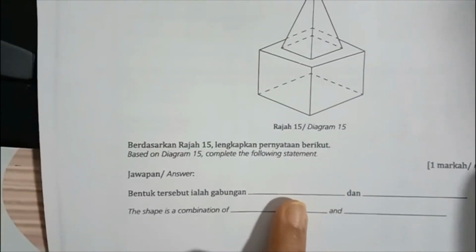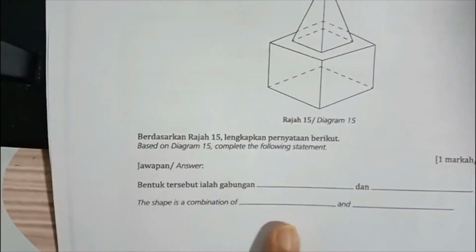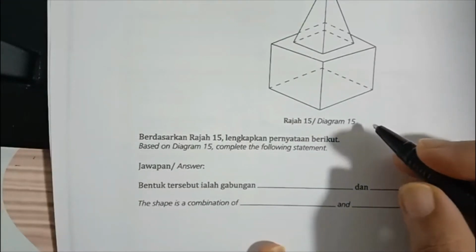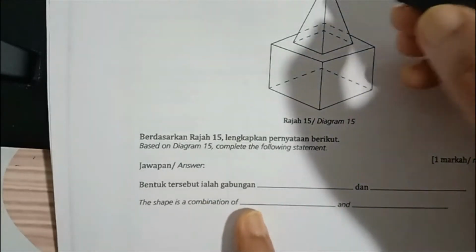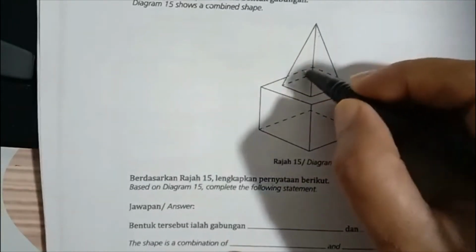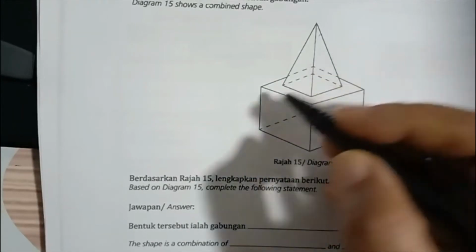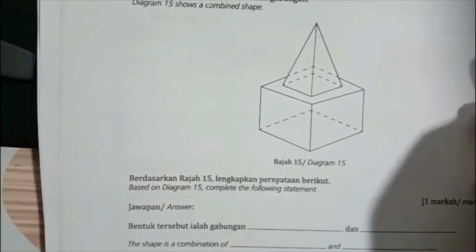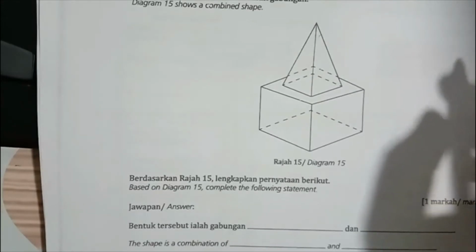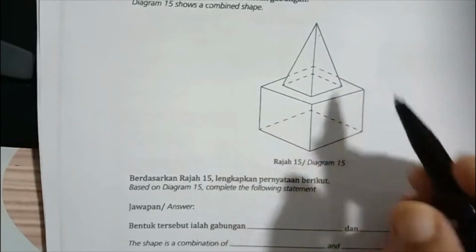Okay, part B. The diagram shows a combined shape. Complete the following statement. So the shape is a combination of what? You can see there's a pyramid and the bottom part is a cuboid, because there is no mention of the same length here.